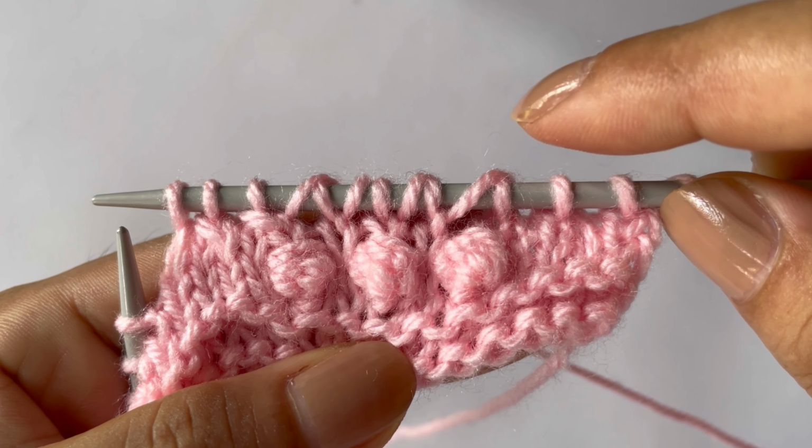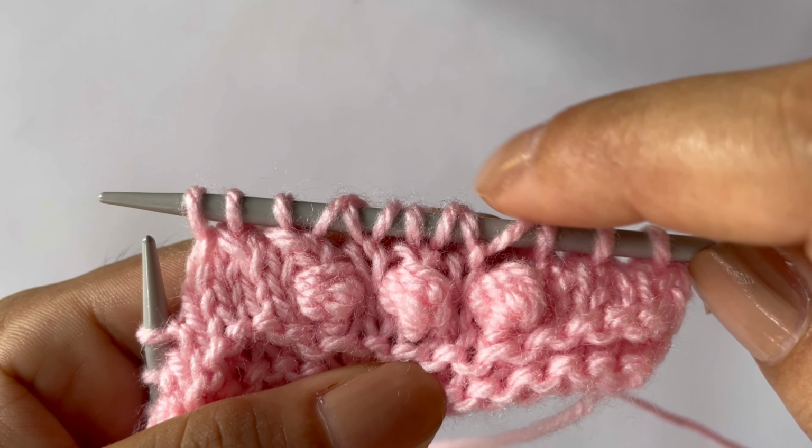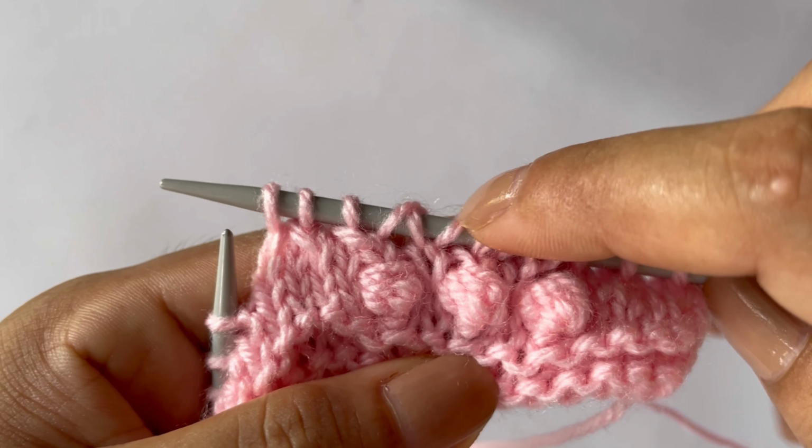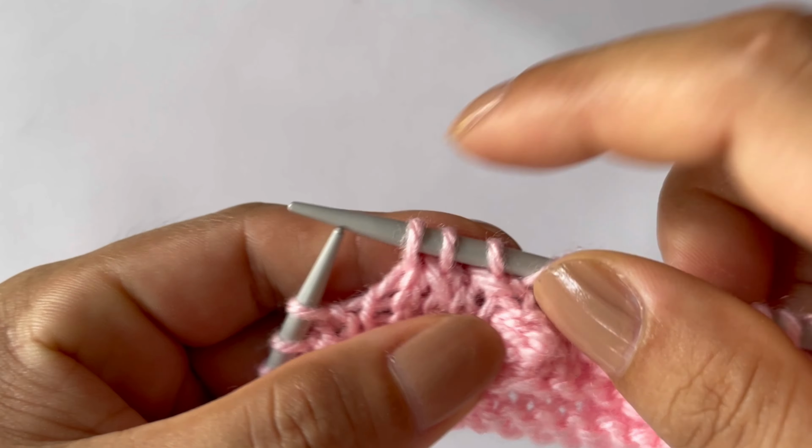Knit 1, knit 2 together 2 times, and yarn over, knit 1 3 times, yarn over, knit 1, yarn over, knit 1, 2, yarn over, knit 1, 3, one more time, yarn over, SSK 2 times, and then knit 1.